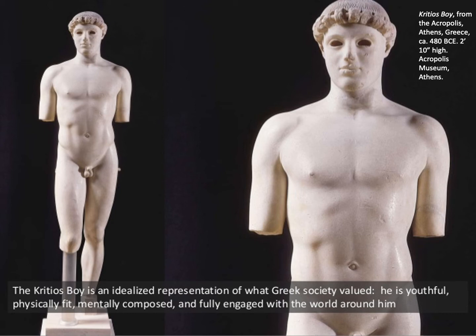What is so different about the Critias Boy has to do with the way he stands. He stands in contrapposto. Contrapposto is the word that we use to describe the way a human being naturally stands. They tend to stand with their weight fully on one leg, with one leg relaxed, which causes the hips to have a natural slant, and then the spine adjusts for the shift in the weight, and then the shoulders have a counter slant. I'm going to draw you a picture of that on the next slide.